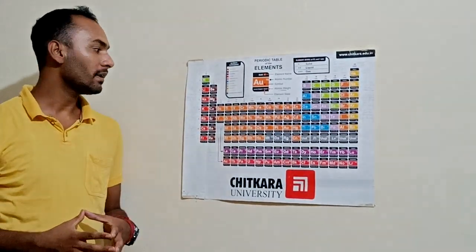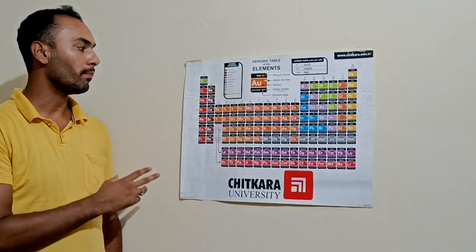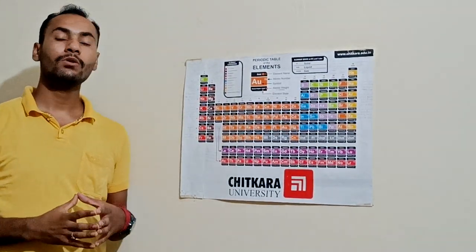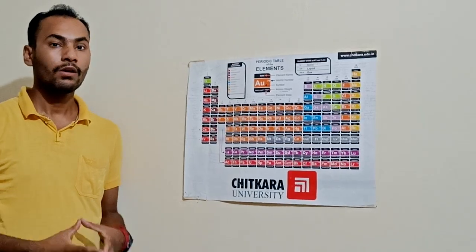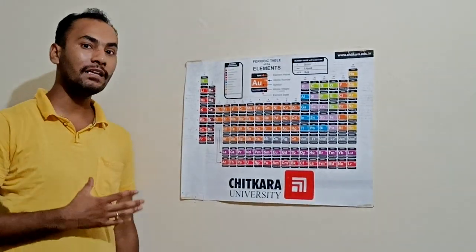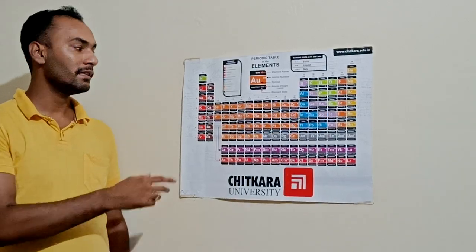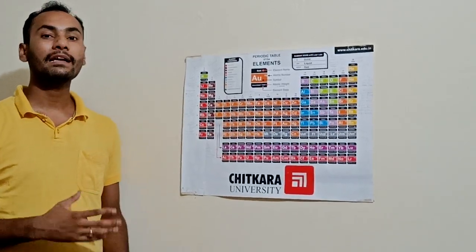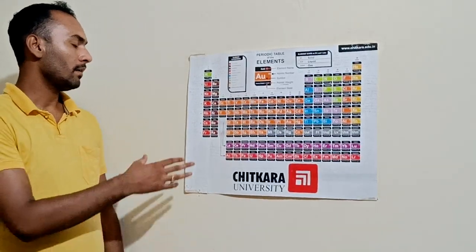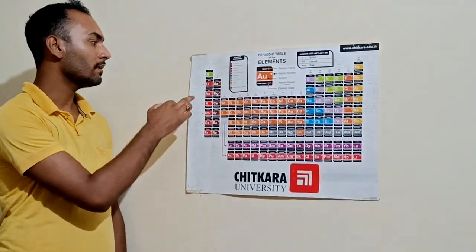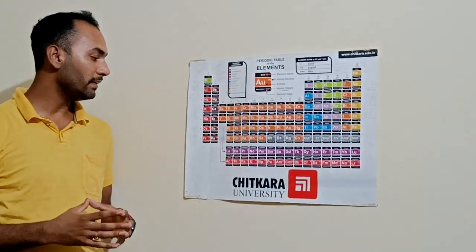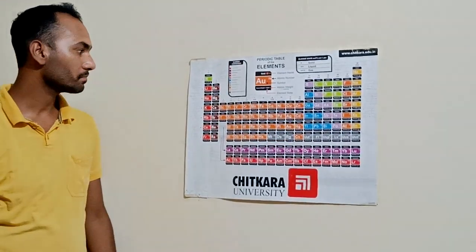As I stated earlier, the s-block consists of two groups: group 1, which is known as the alkali metals, then group 2, which is known as the alkaline earth metals. Why do we call it alkaline earth metals? Because they are highly basic, and in the basic sense they have been entitled alkaline earth metals. So group 1 consists of elements such as lithium, sodium, potassium, rubidium, cesium, francium.